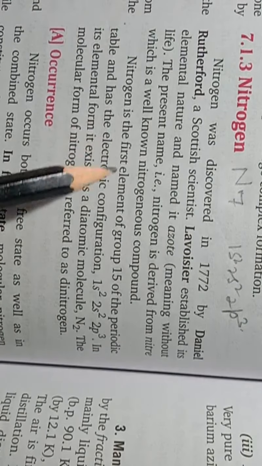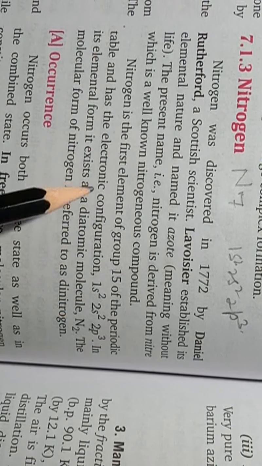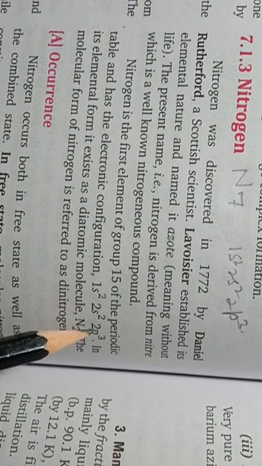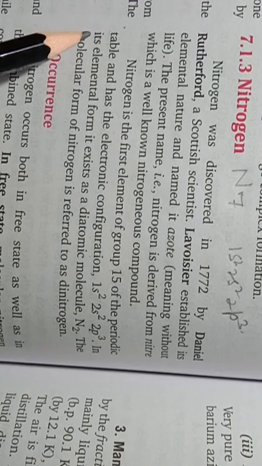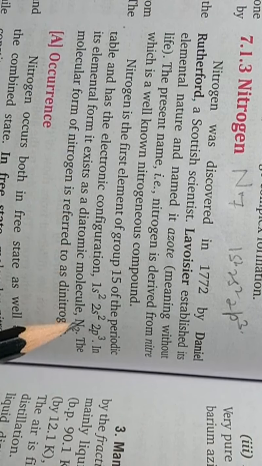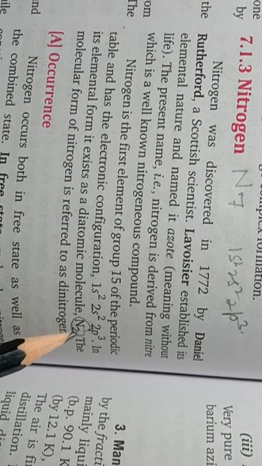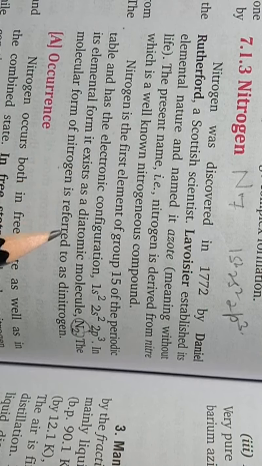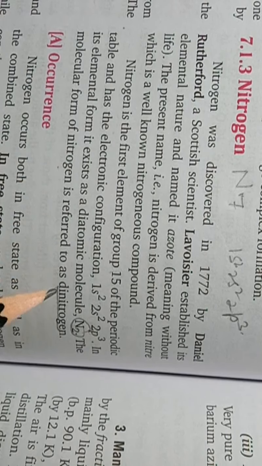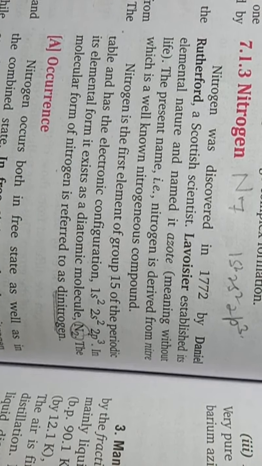Now nitrogen is the first element of group 15 of the periodic table and has the electronic configuration 1s2, 2s2, 2p3. In its elemental form, it exists as a diatomic molecule N2, and in this case the molecular mass of nitrogen is 28. The molecular form of nitrogen is referred to as dinitrogen. So nitrogen is a diatomic molecule.